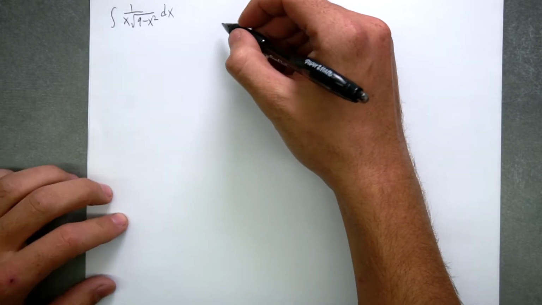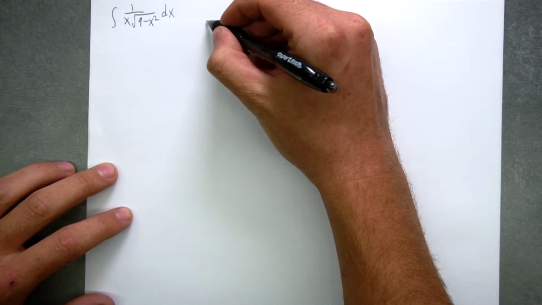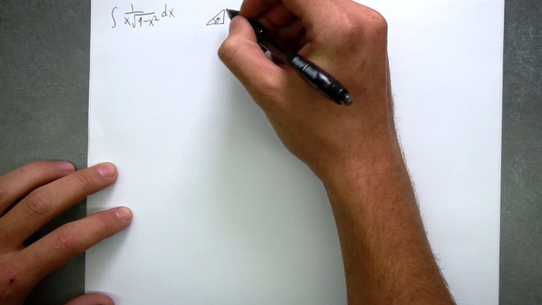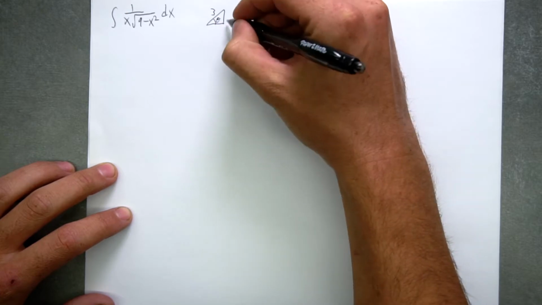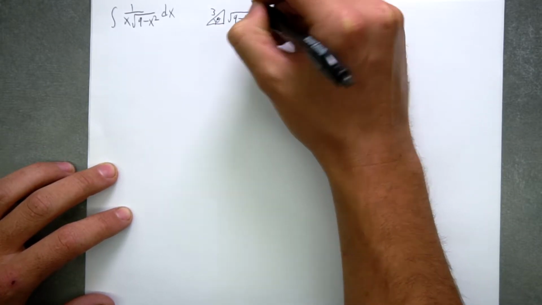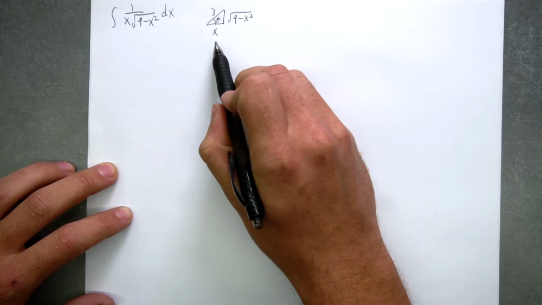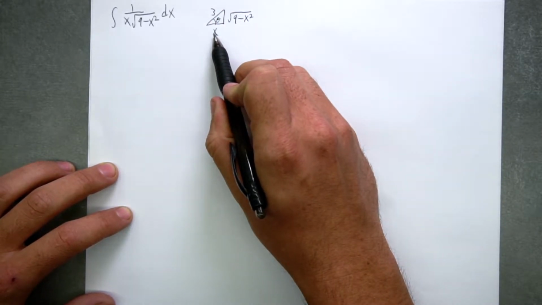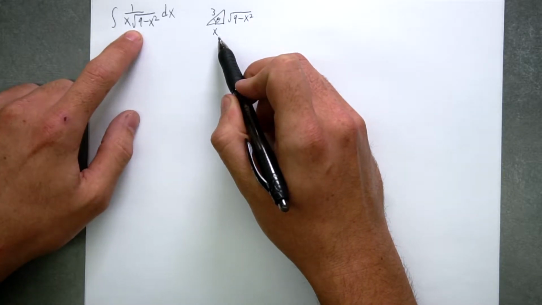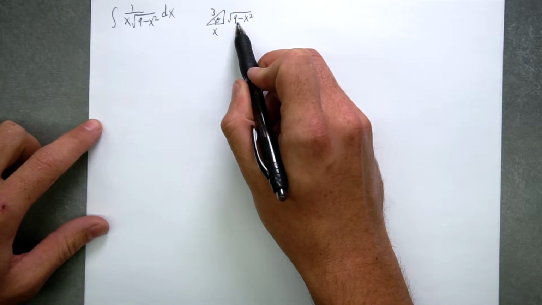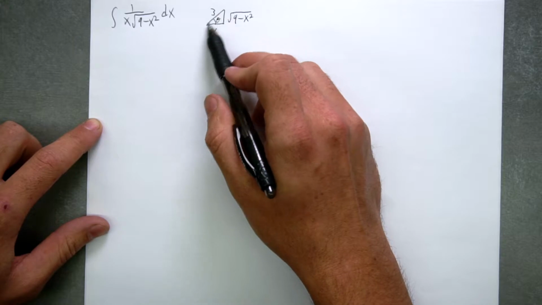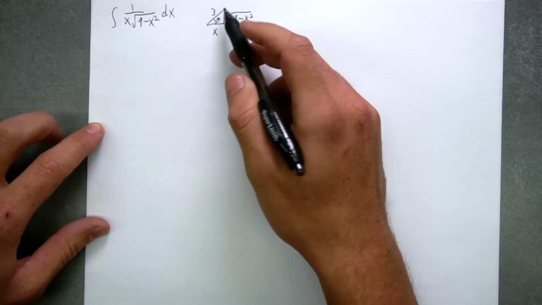The way that we start a trig sub is by drawing a triangle. We populate the sides of the triangle with the components that are inside our integral. We put x on the base here because x is found inside of our integral. We also have the square root of 9 minus x squared on the other leg because there's a minus inside here, and by Pythagorean theorem we can find the hypotenuse, which is 3.